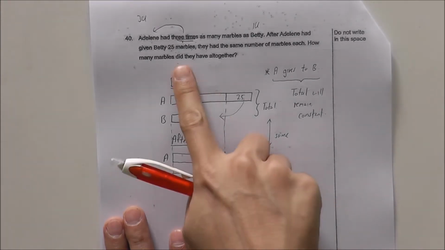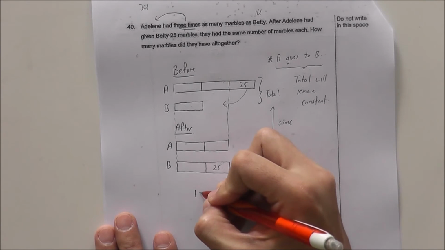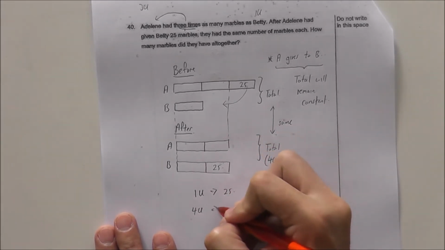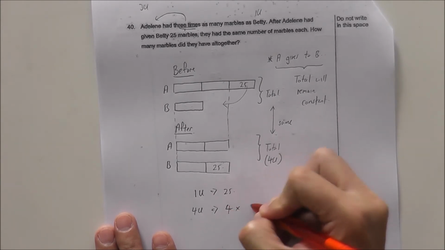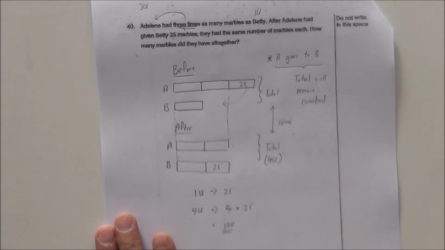Okay, so how many marbles do they have all together? So the question becomes easy now. So 1 unit is 25. So altogether there are 4 units. So 4 units will be 4 times 25. That will give us 100. Okay, that's the answer.